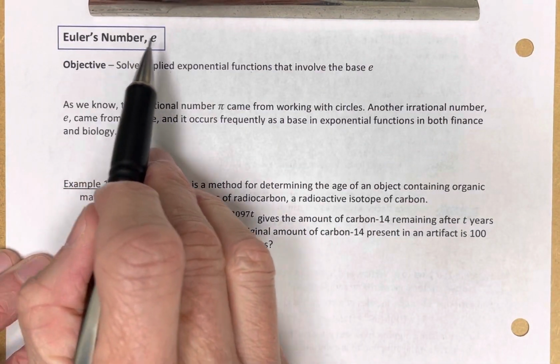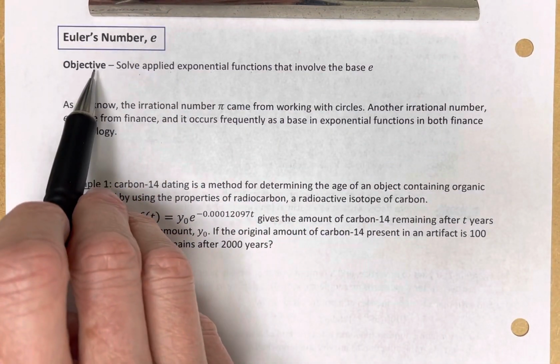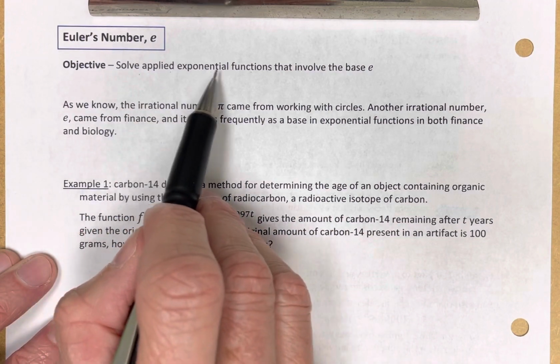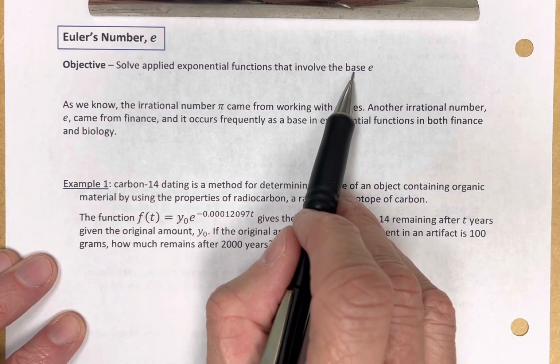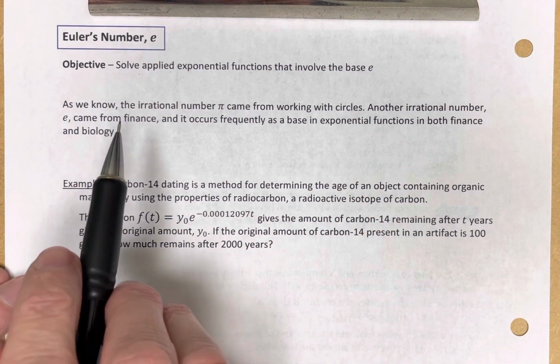Euler's number, the number e. Our objective: solve applied exponential functions that involve the base of e, the number e.